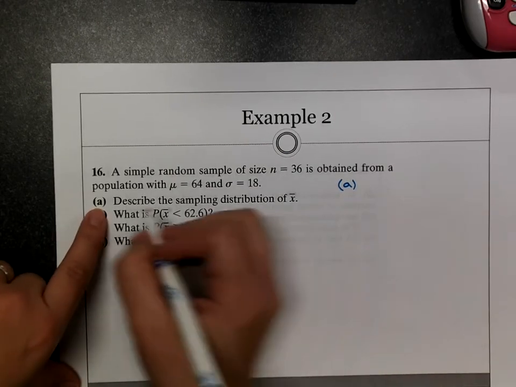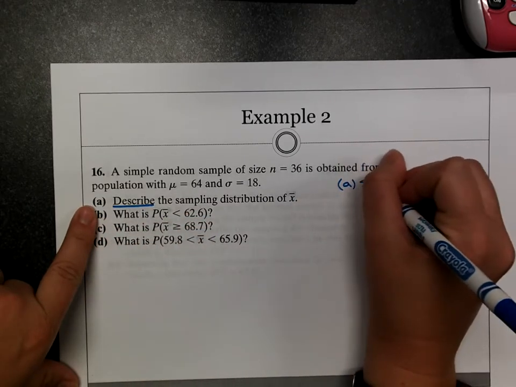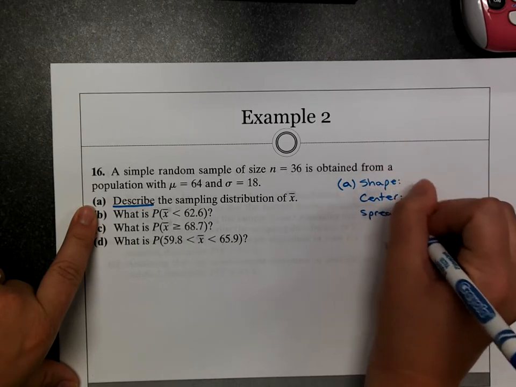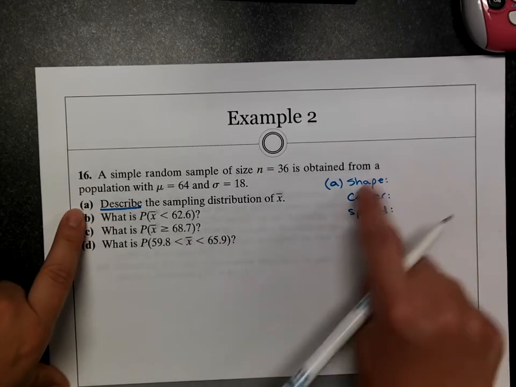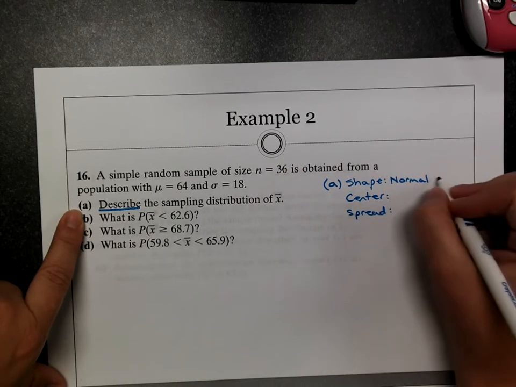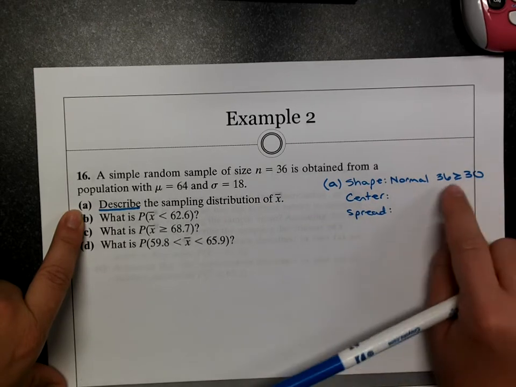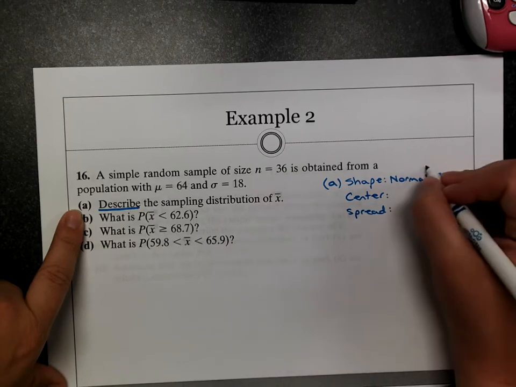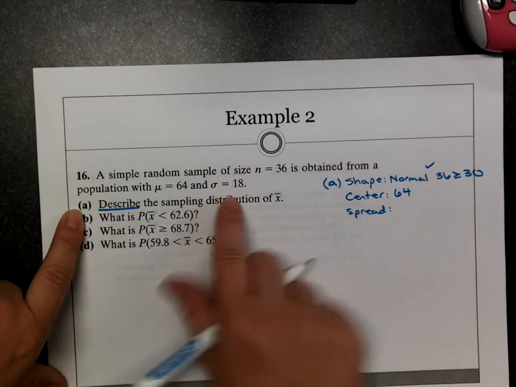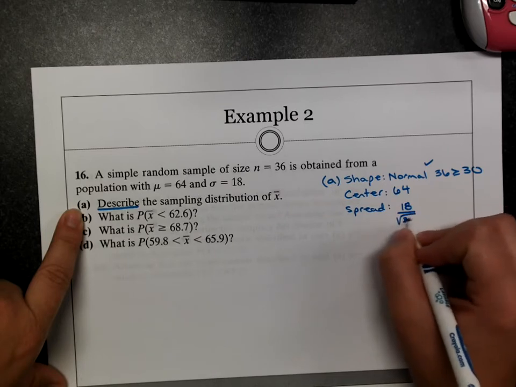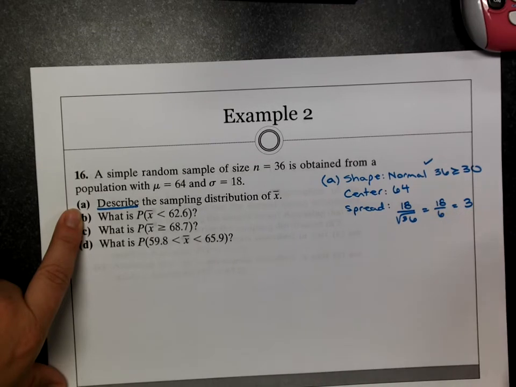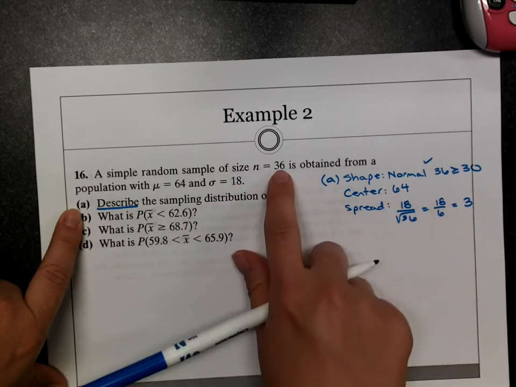So part A is asking for three things. When it says to describe, it wants the shape, the center, and the spread. Those three characteristics describe the distribution. Now the shape we're hoping is normal. We can say it's normal because 36 is greater than or equal to 30. Because our sample size is at least 30, it's normally distributed. Our center is going to equal the true mean, 64. And our standard deviation is going to be 18 divided by the square root of 36, which is a perfect square, and that gives us 3. So our standard deviation went from 18 down to 3 when we take a sample of size 36.